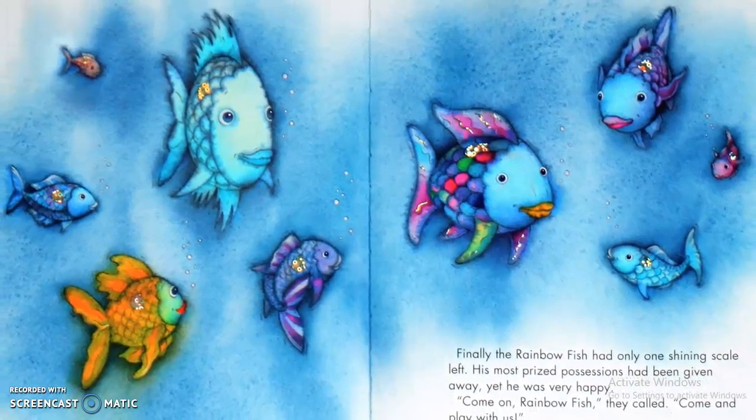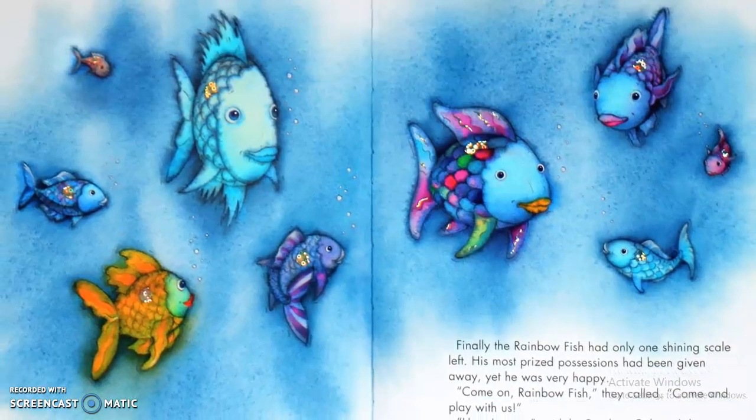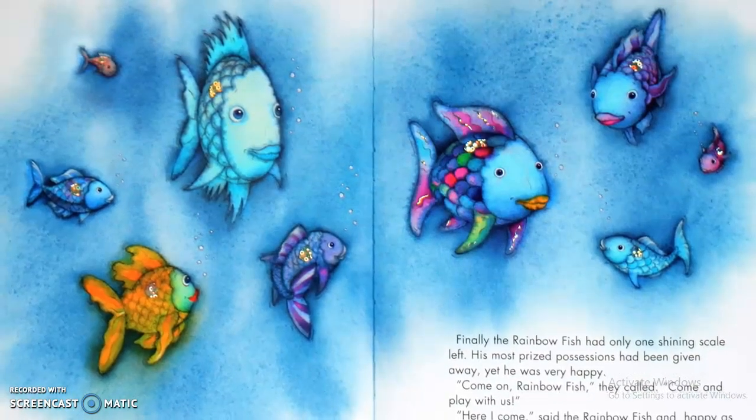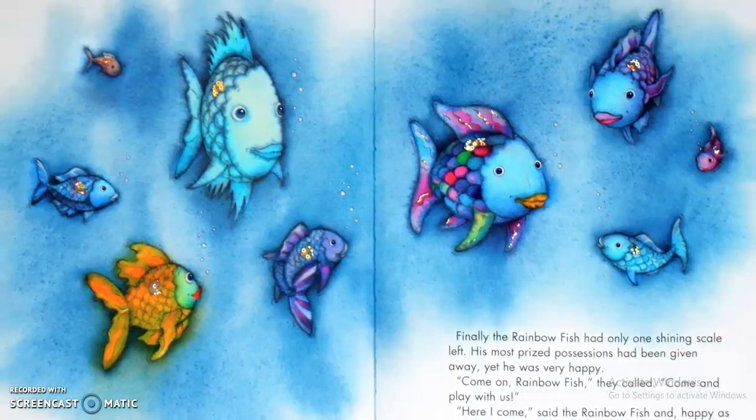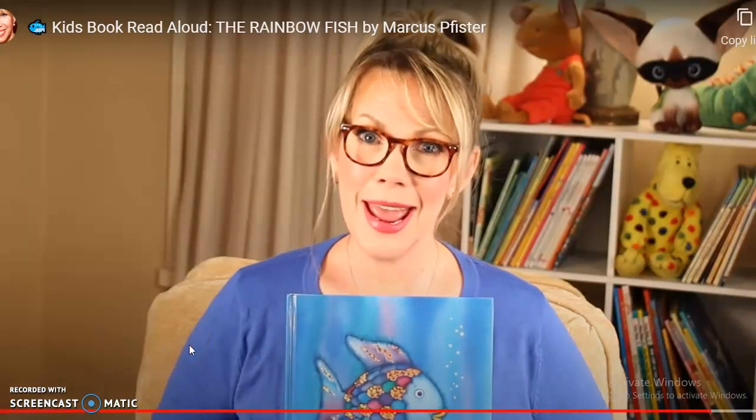Come on, Rainbow Fish, they called. Come and play with us. Here I come, said the Rainbow Fish, and happy as a splash, he swam off to join his friends. Rainbow Fish learned that when he shared his last prized possession, it made him feel happy.